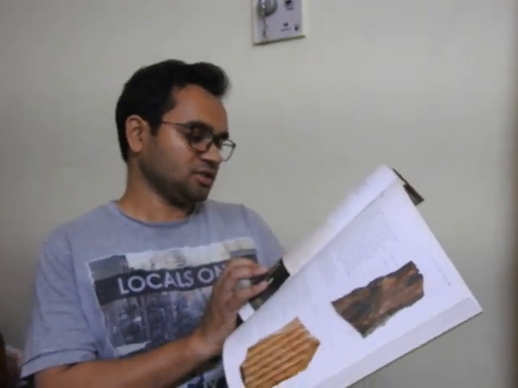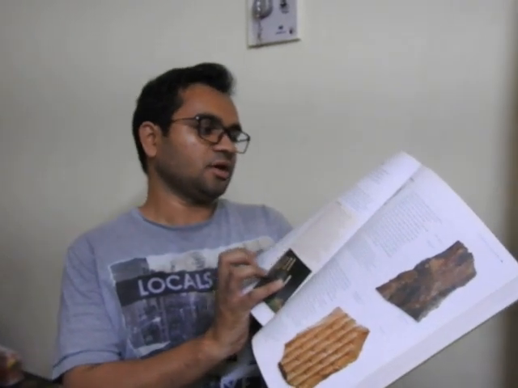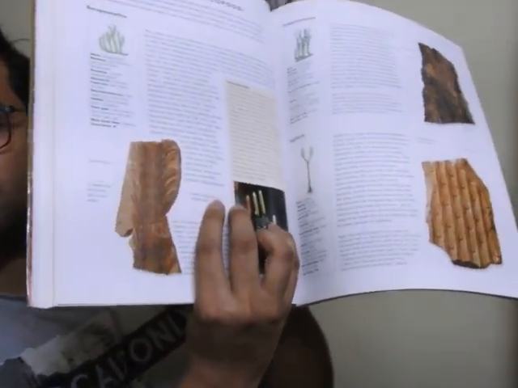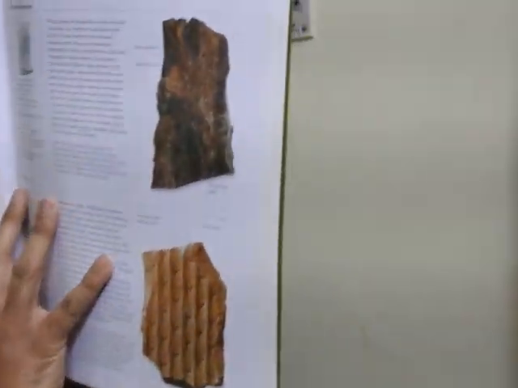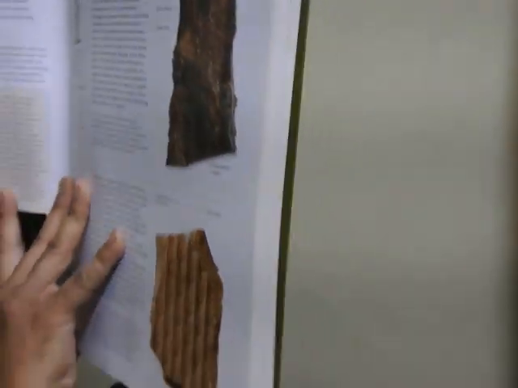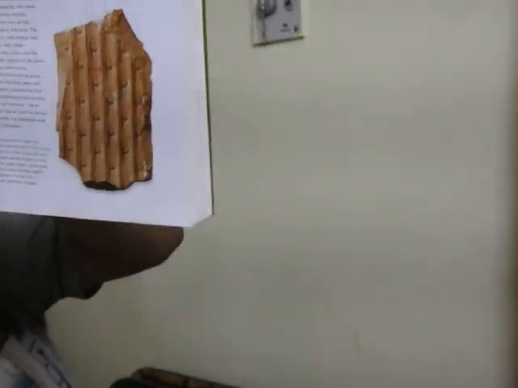So that was all from my side today. The chapter was club mosses. This one is a Baragwanathia fossil, and this is Drepanophycus. And Sigillaria.